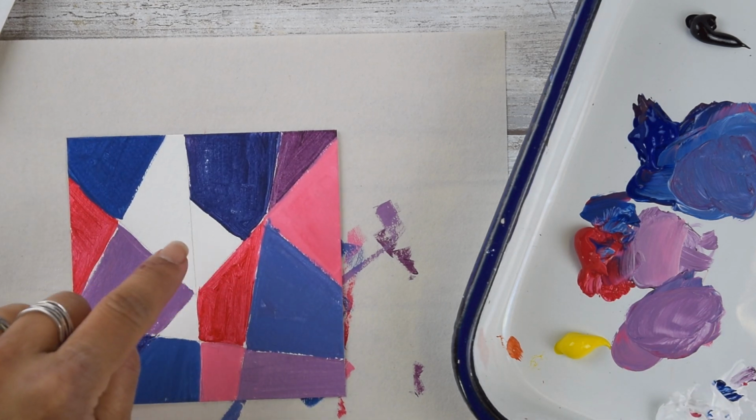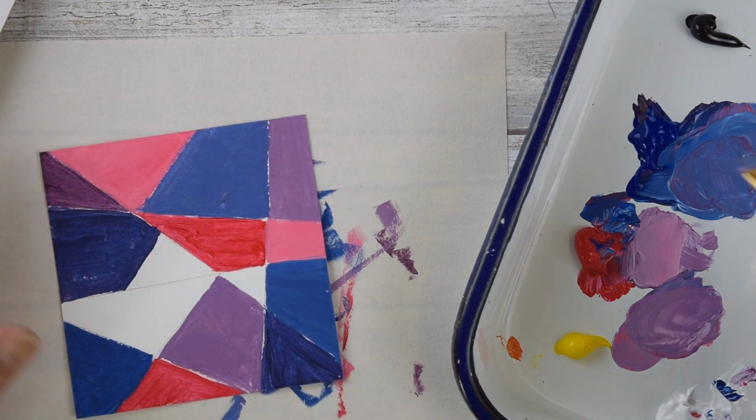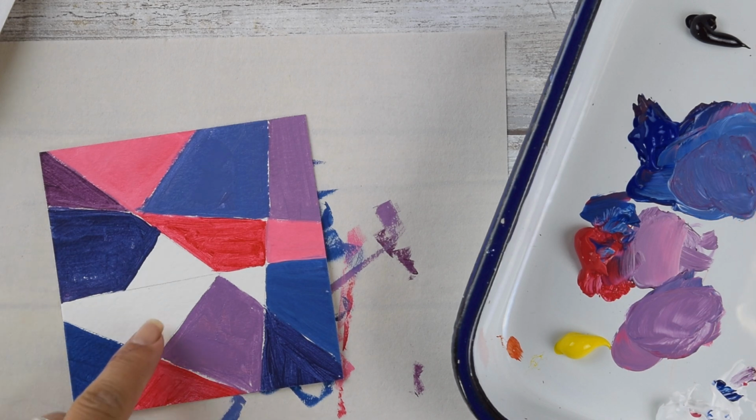Now I'm also going to leave one empty puzzle piece, and I'll show you why. But I'm going to finish this up.